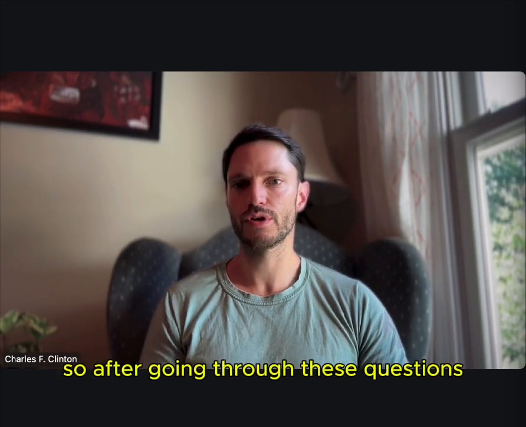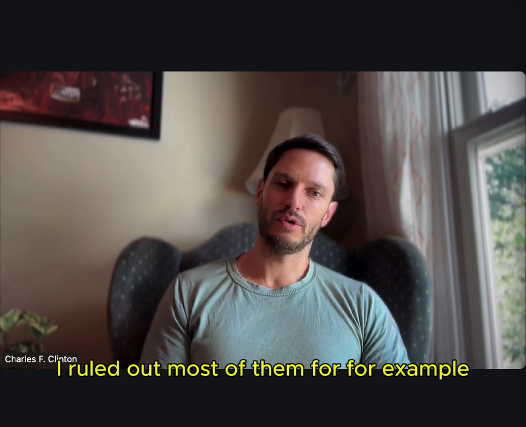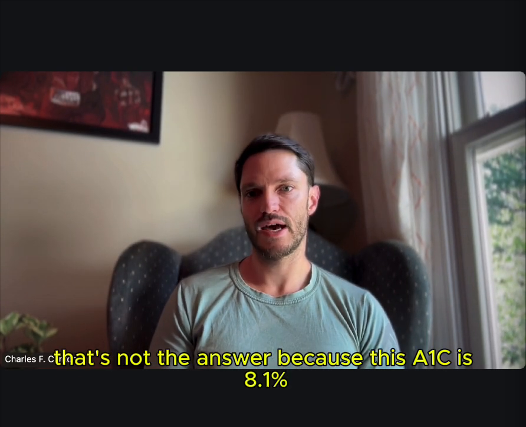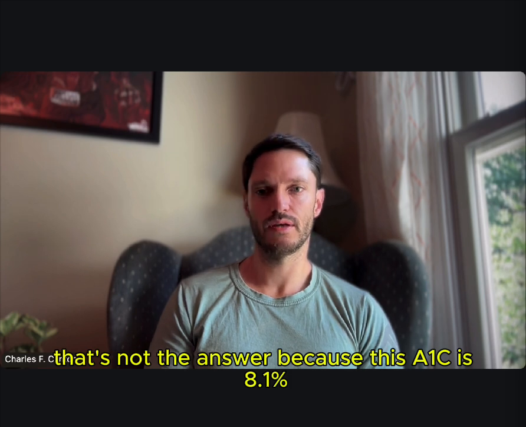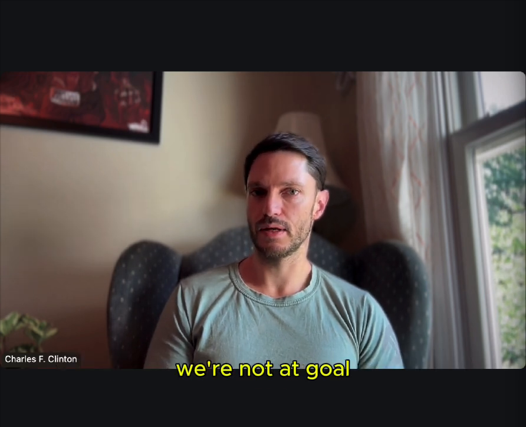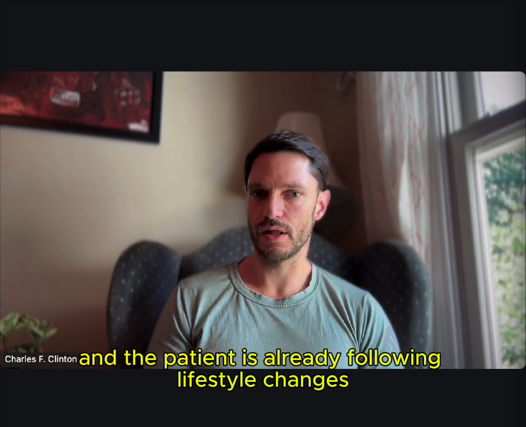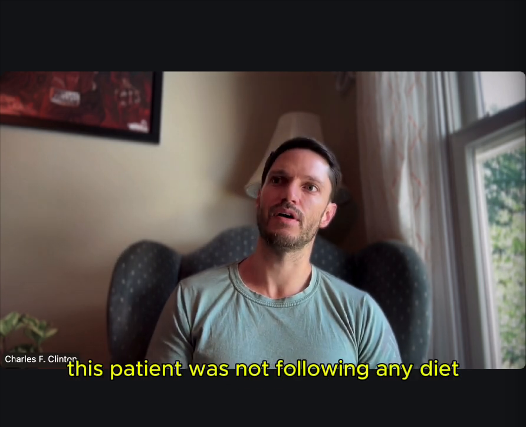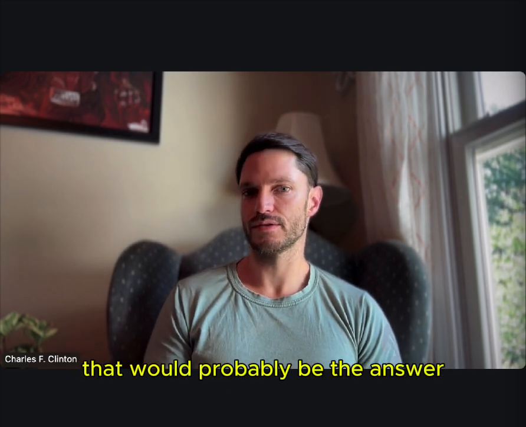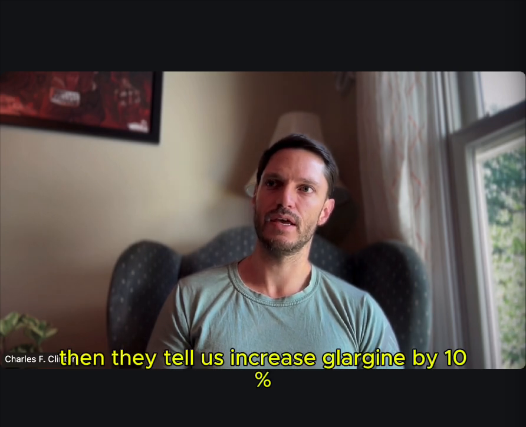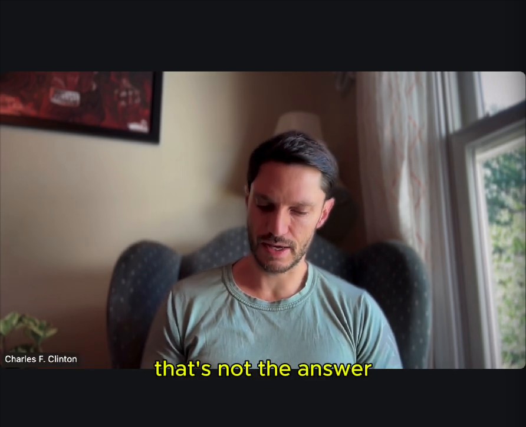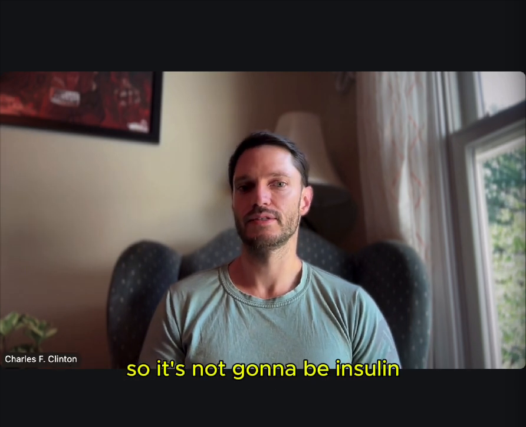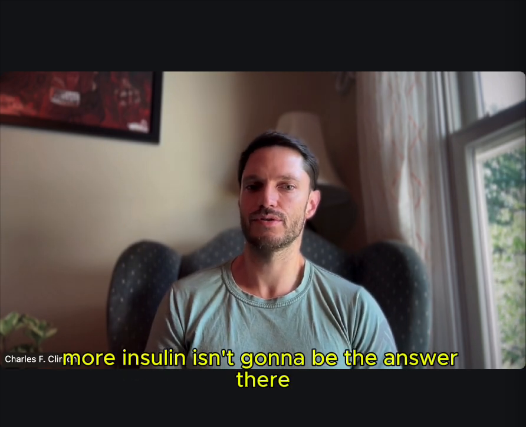So after going through these questions, I ruled out most of them. For example, continue current treatment, reinforce lifestyle changes. That's not the answer because this A1C is 8.1%. We have to do something else. We're not at goal, and the patient is already following lifestyle changes. If they said this patient was not walking, this patient was not following any diet, that would probably be the answer, but not in this case. Then they tell us increase glargine by 10%. That's not the answer because she is telling us that if she skips a meal, she's having hypoglycemia. So it's not going to be insulin. More insulin isn't going to be the answer there.